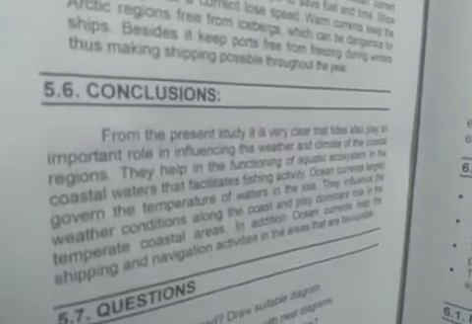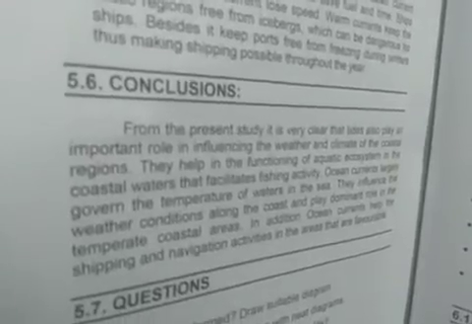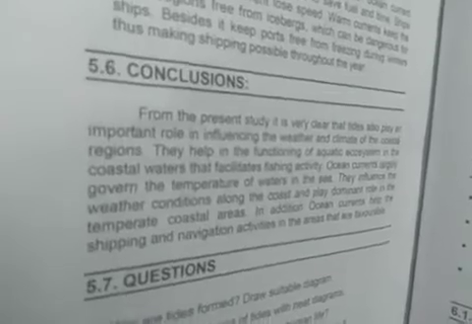Fifth, shipping and navigation. Ships sailing with the ocean current gain a natural speed, which helps to save fuel and time. Ships moving against the current lose speed. Warm currents keep the Arctic regions free from icebergs, which can be dangerous for ships. Besides, they keep ports free from freezing during winters, thus making shipping possible throughout the year.